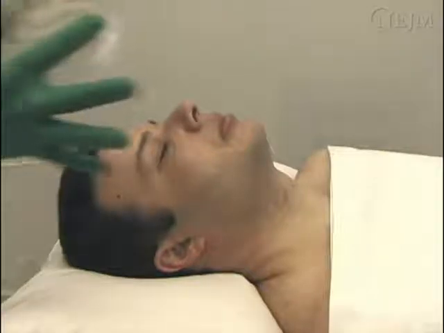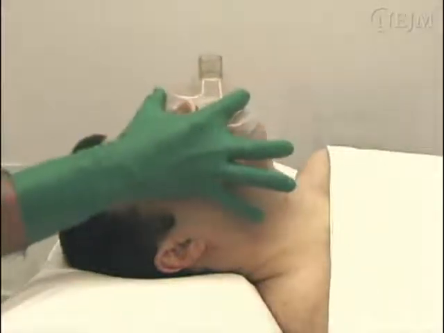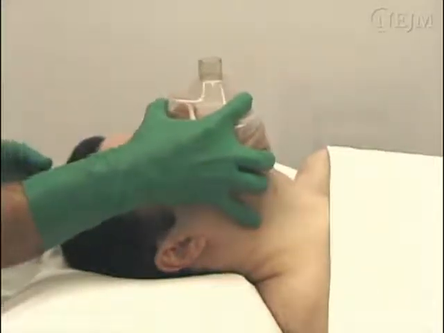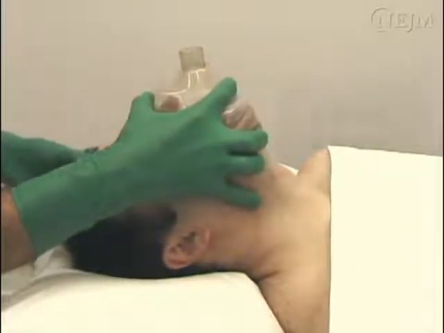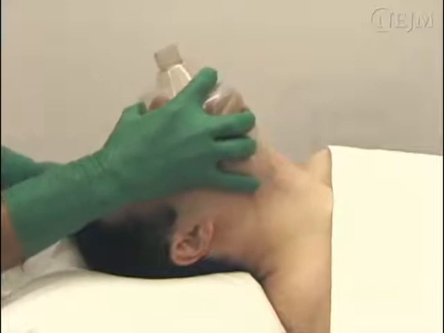The most common method to hold the mask consists of placing the thumb and index finger on the body of the mask while the other fingers pull the jaw forward and extend the head. The middle and ring fingers are placed on the ridge of the mandible.